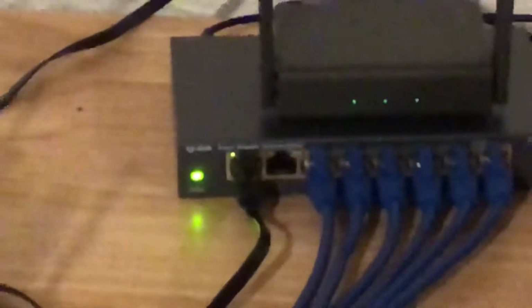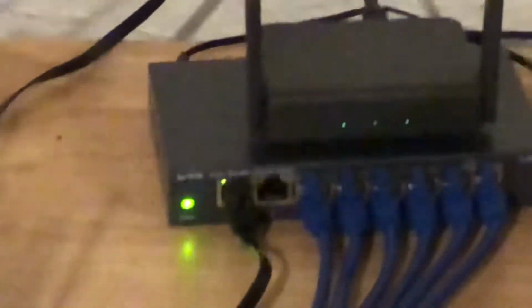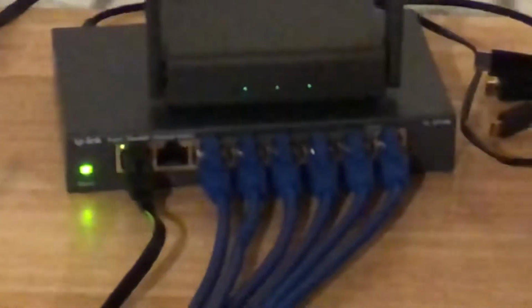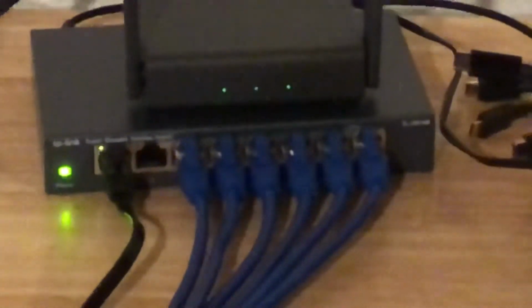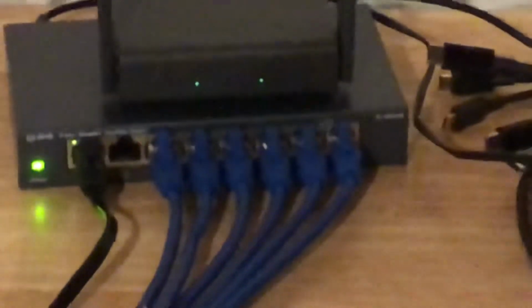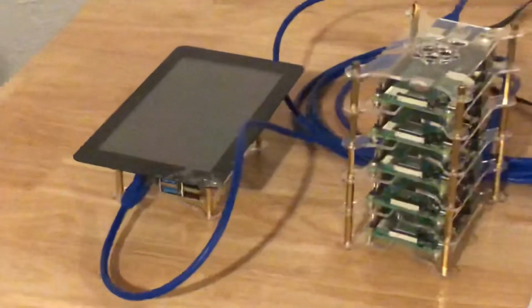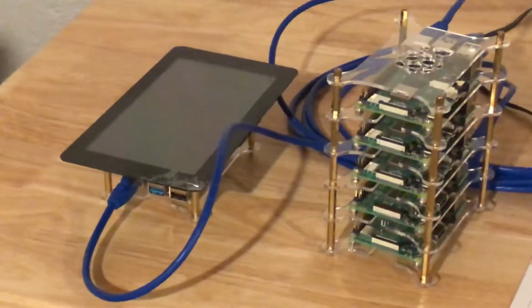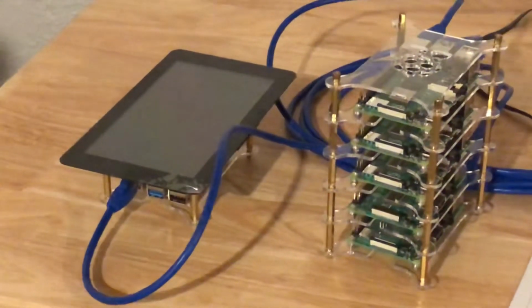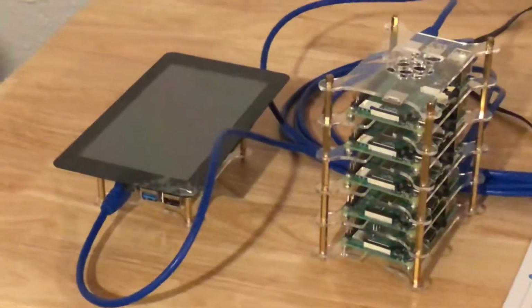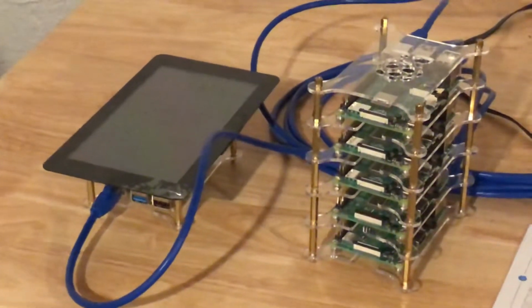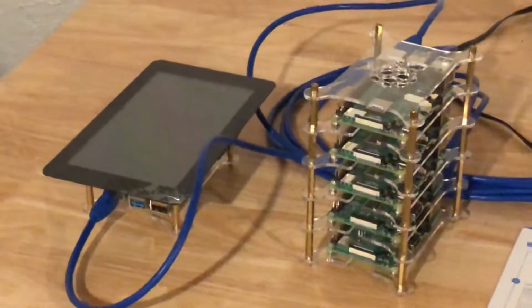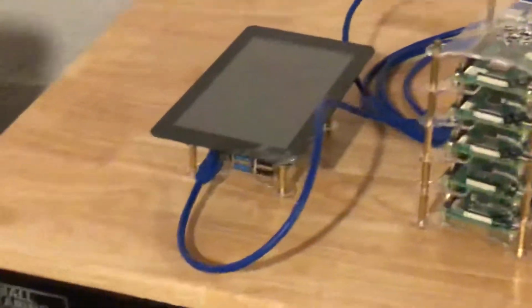Here's the network cable connecting to an 8-port switch by TP-Link. The black network cable connects the Wi-Fi router to the switch, and then you can see that there are 6 blue Cat5e cables, each connecting to a corresponding Raspberry Pi. You can see 6 Raspberry Pis here, 5 of which on the right are in a server rack configuration, and the last one is a touchscreen Raspberry Pi, so it's off, it's separate, it's on its own. But you can see that there is a physical connection to the Cat5e.